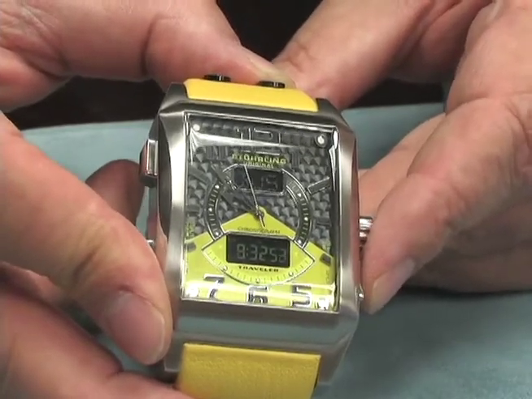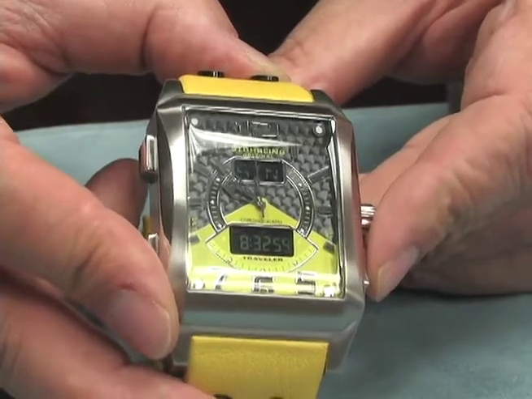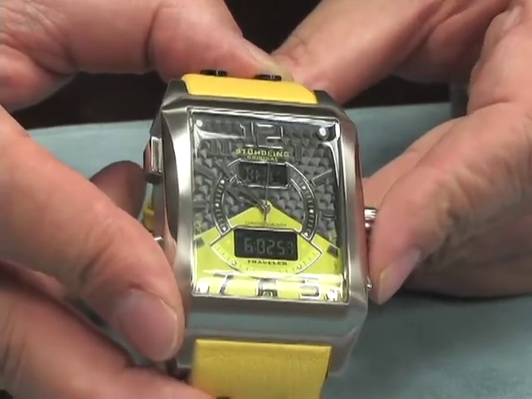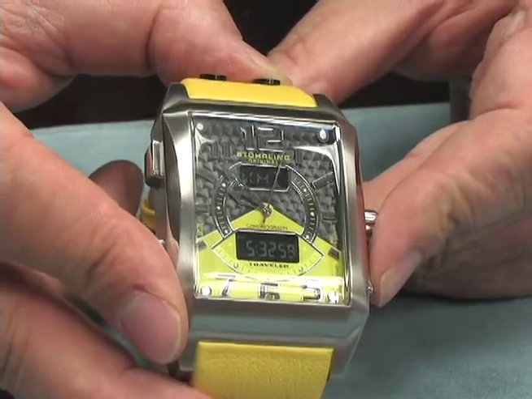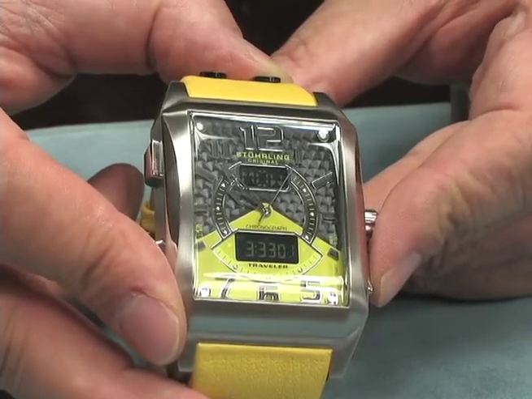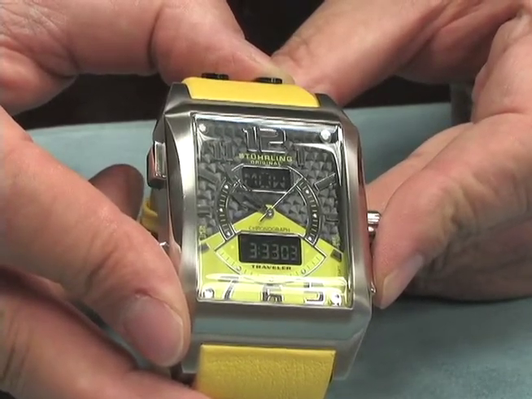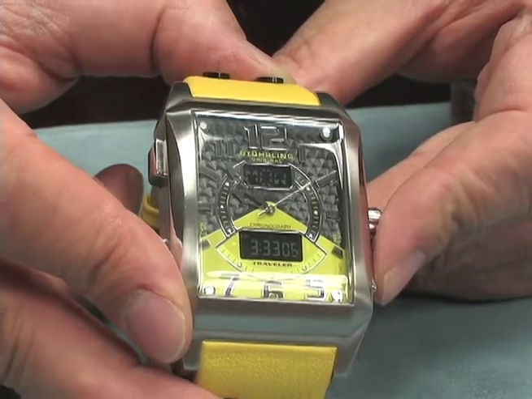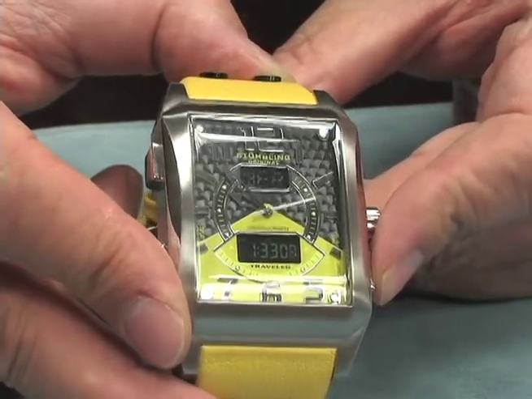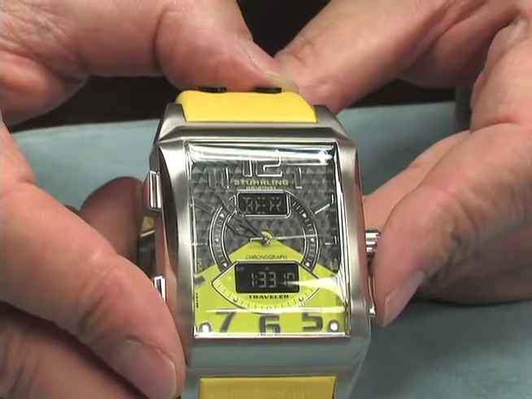There's Sydney. And with your watch, you will get a list showing you what the abbreviations stand for. And you can also download that from our website as well. There's Moscow. That's 3:30 in the morning in Moscow. So you get the idea how to set your time all around the world.